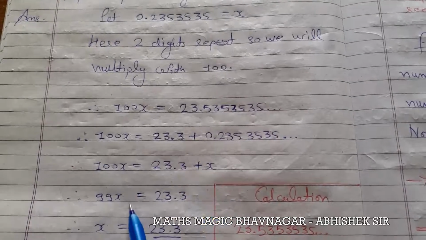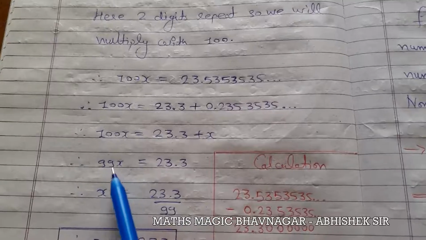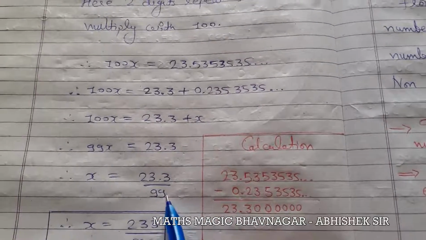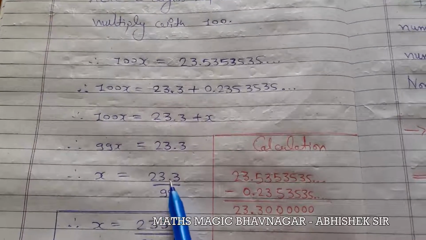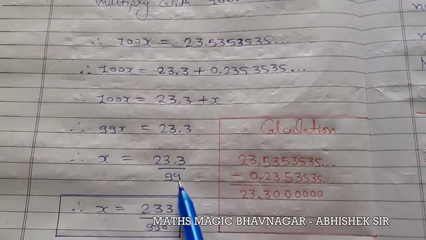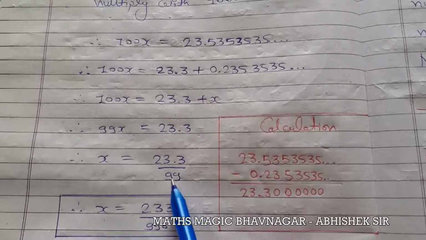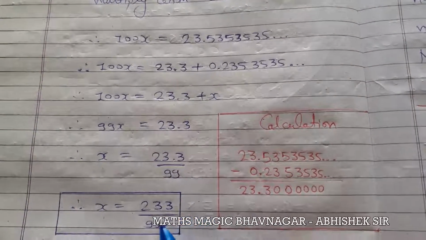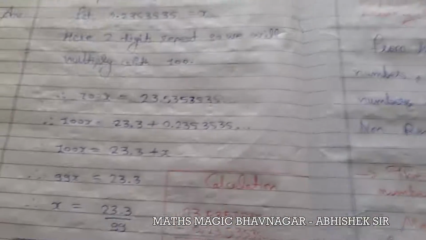100x minus x, that is 99x, is equal to 23.3. Bringing 99 from multiplication to division on the right-hand side, and when we remove the point, we get 10 in the denominator, that is 99 into 10, that is 990. So we are getting x is equal to 233 upon 990.